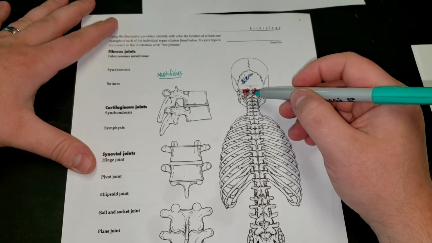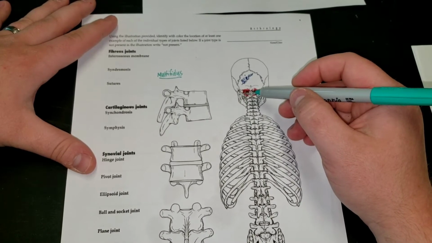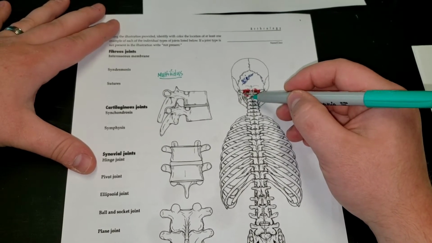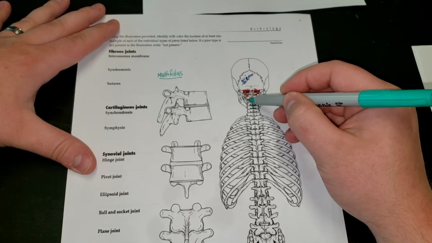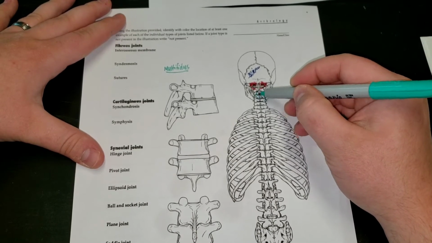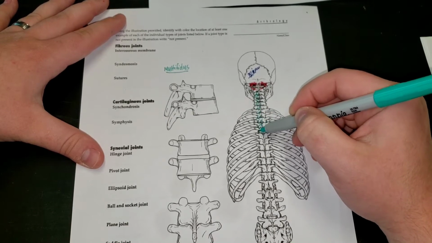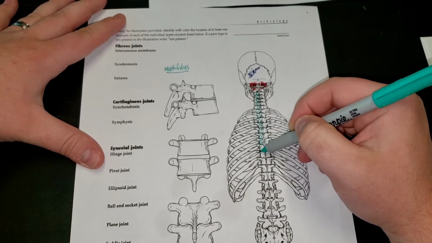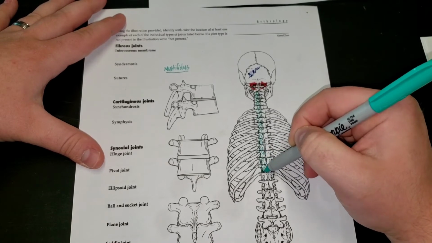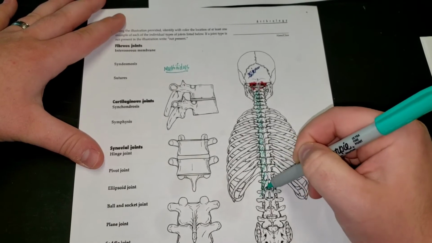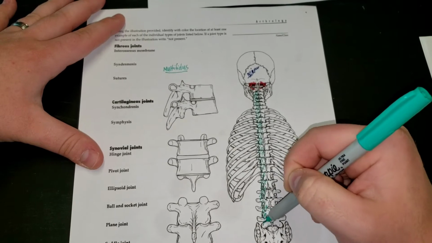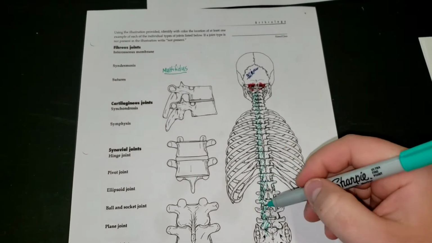They call it multifidus because multi means many and fidus means parts. This muscle is made up of a lot of different parts, and it kind of looks like a saw, but that's just because it's a bunch of different muscle fibers that the anatomists got lazy with, and they said, this looks all connected, we should just call it multifidus.